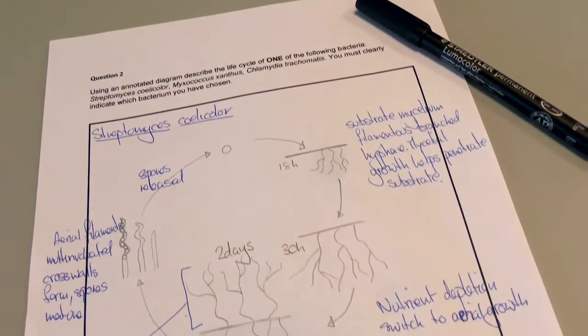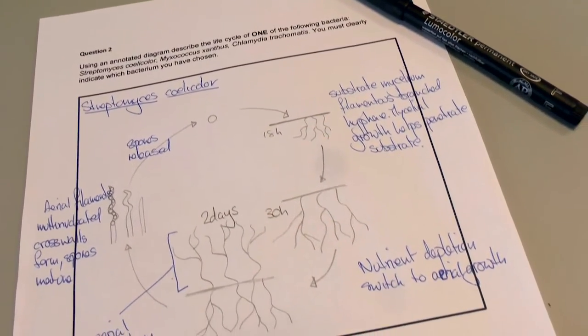The other assessments include a short multiple choice test partway through the course. That's to help you assess how you're doing. You'll also do a case study where you'll research a topic in microbiology. And then the exam component will be held in the summer and will include multiple choice questions and short answer questions, some of which will ask you to draw annotated diagrams.